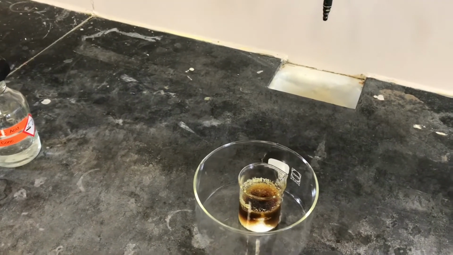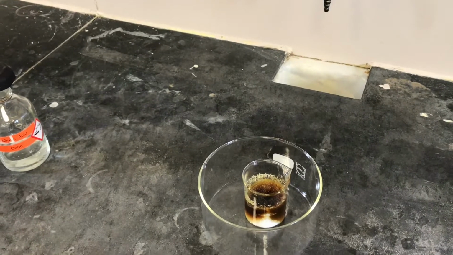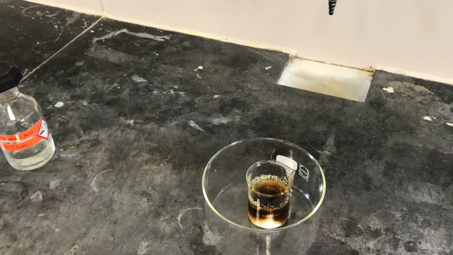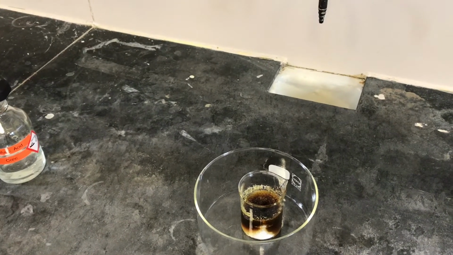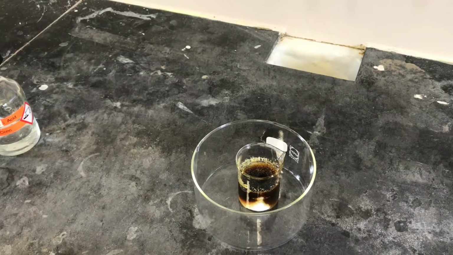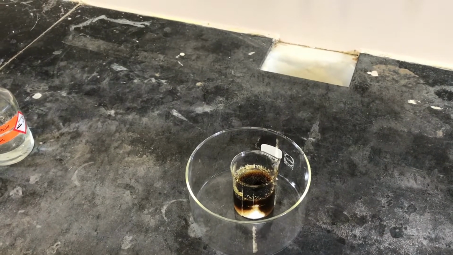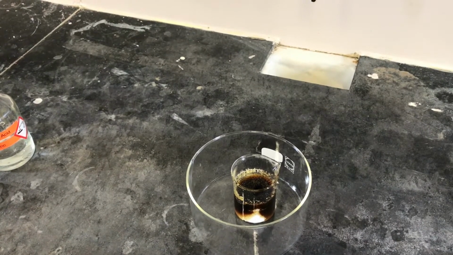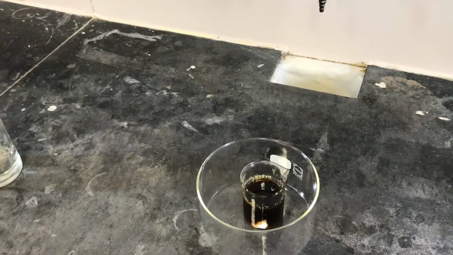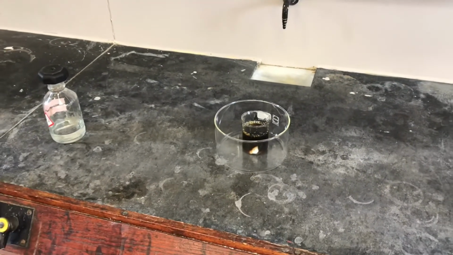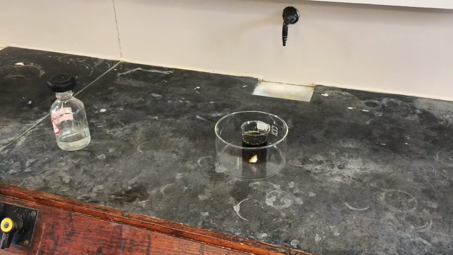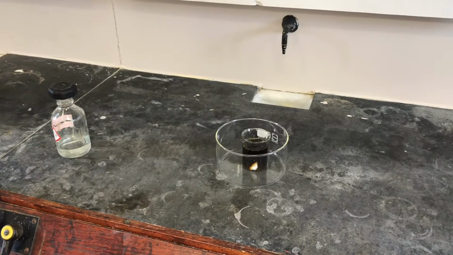It should be getting pretty hot in there by now. You can see it's gone very dark. And here we go.